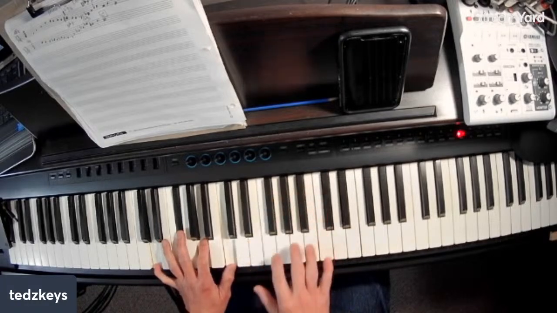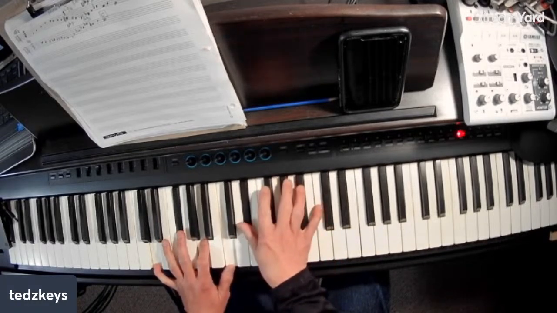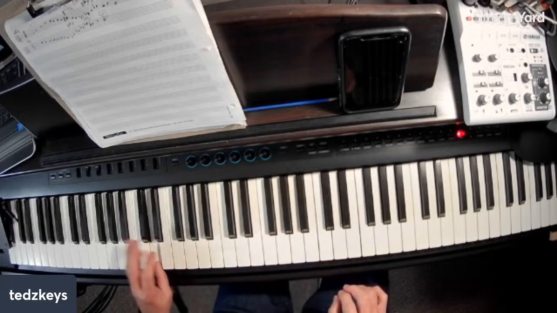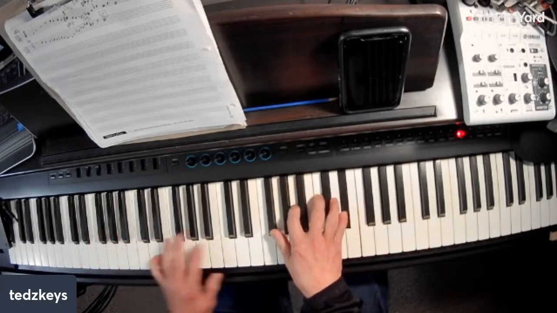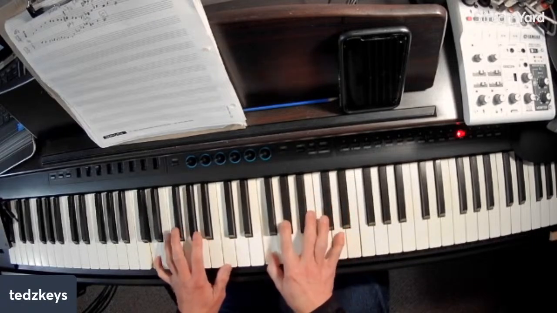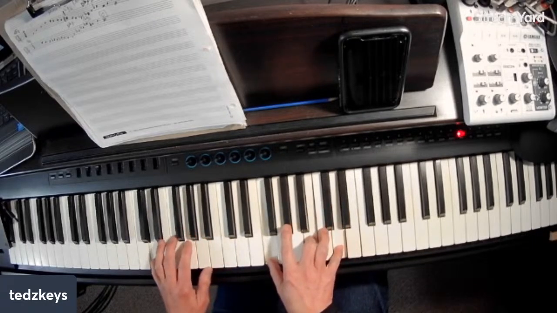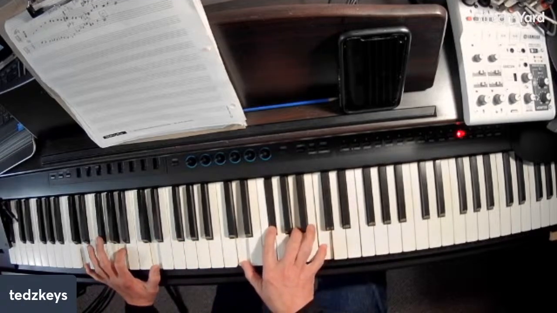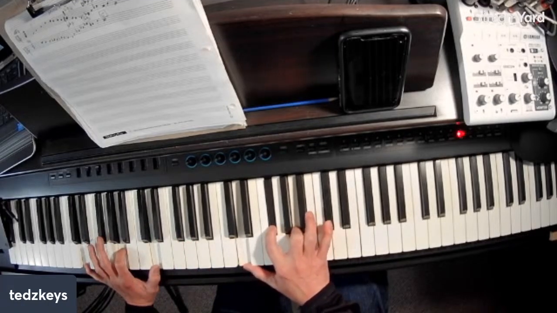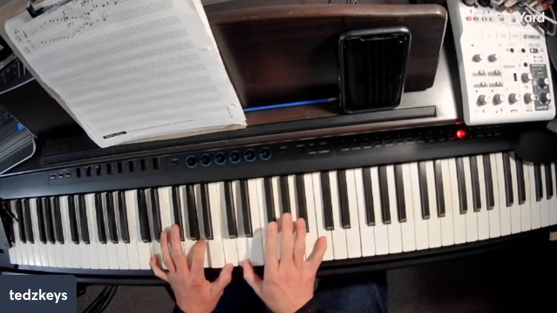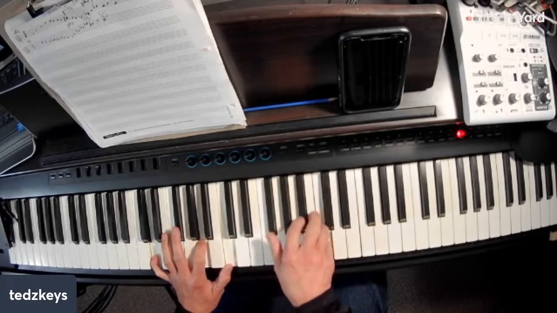See that? Build from the diminished of the. So this is your 7 when you raise this.